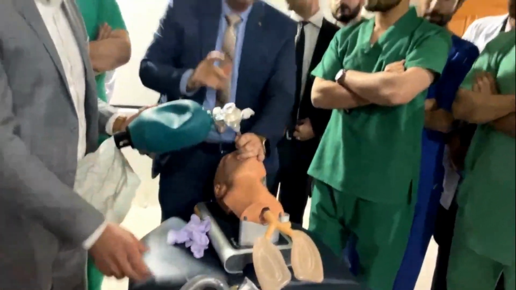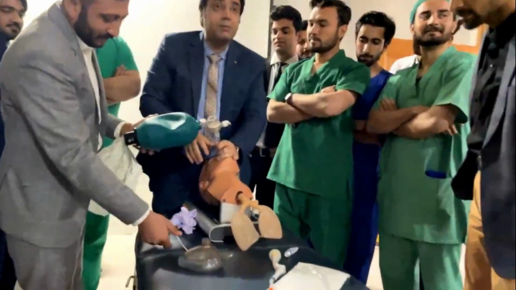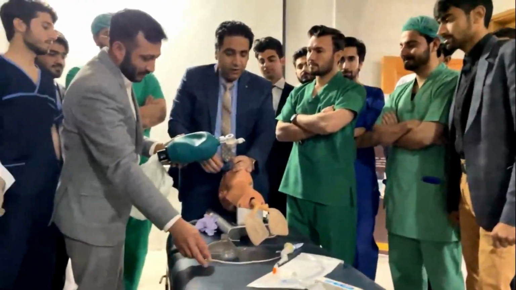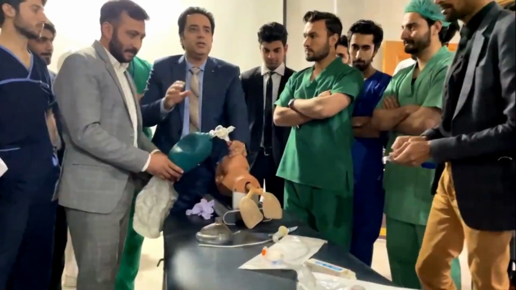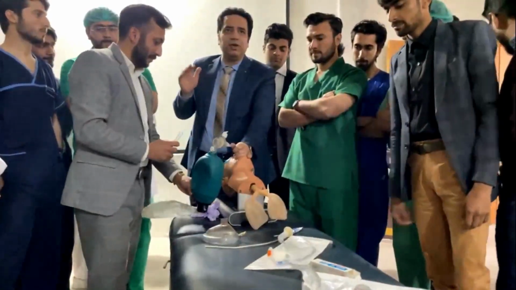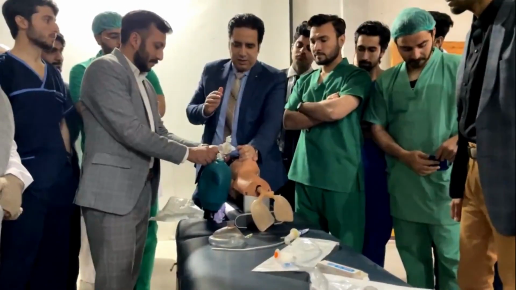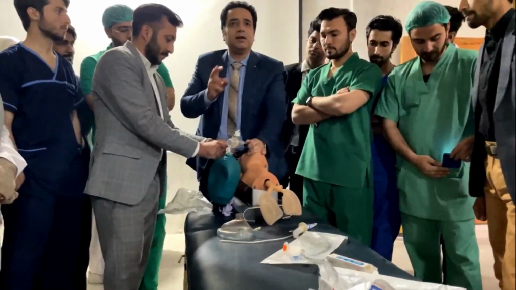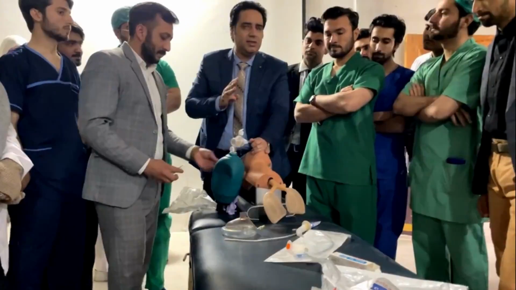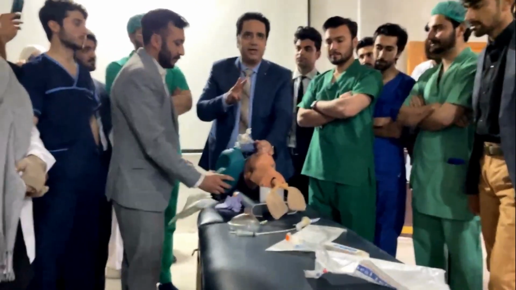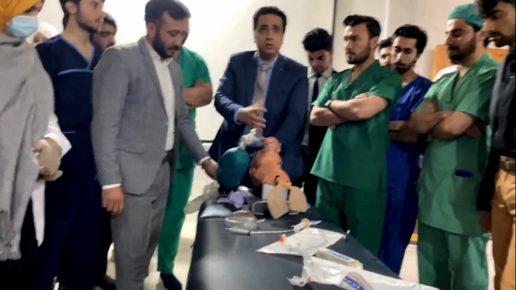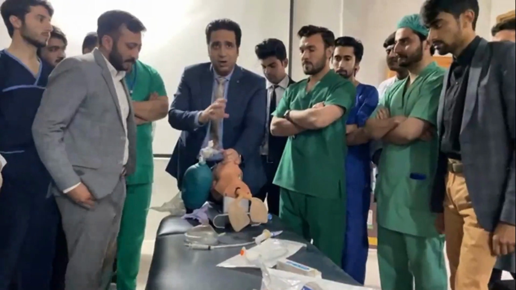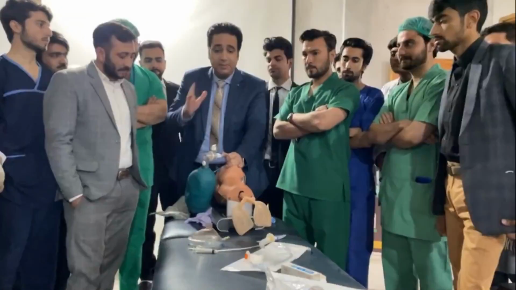Now, one important thing you should keep in mind is that for any difficult intubation, you must keep your cool. Even if the patient is desaturating very fast, you must try at least 3 times. An anesthetist must try at least 3 times, and in between these attempts, he must also oxygenate the patient, or at least try to.